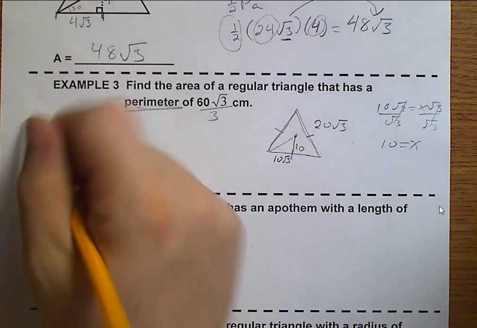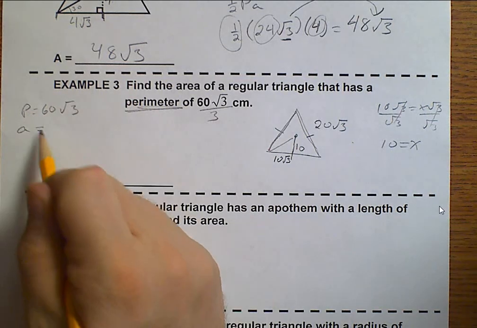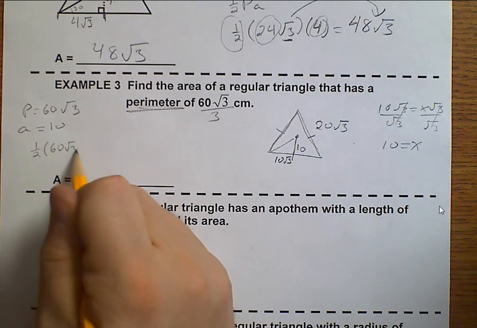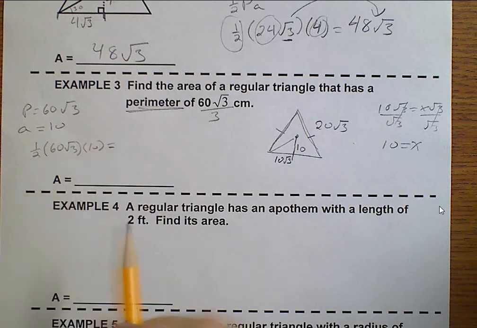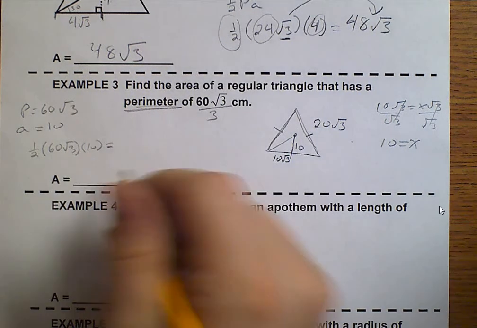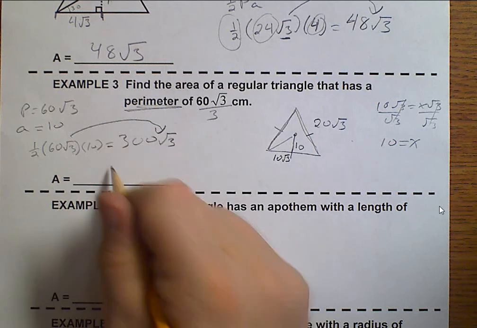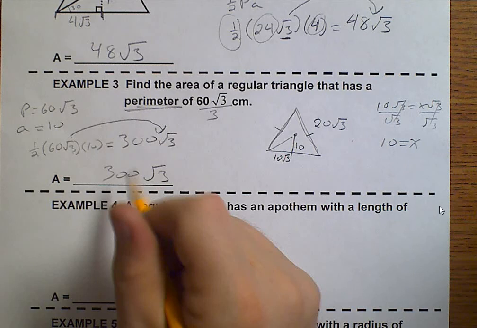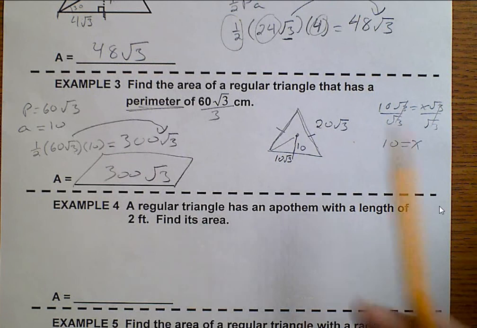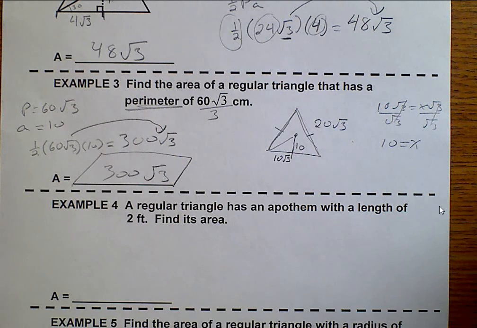And I get that x must equal 10. So my perimeter is 60 square root of 3. My apothem is 10. So I do 1/2 times 60 square root of 3 times 10. Again, we ignore the square root of 3 for right now. And we get 300 square root of 3. So far all we've done is given a side, given the radius, and given the perimeter. Let's go ahead and take a look at example number 4.